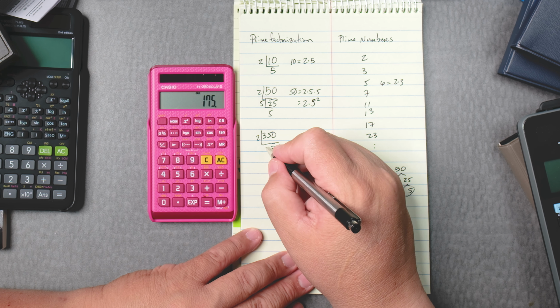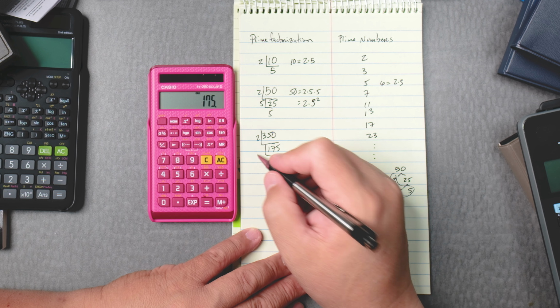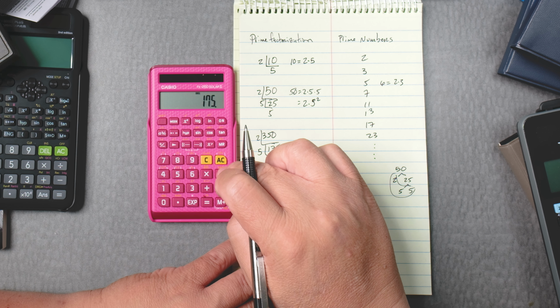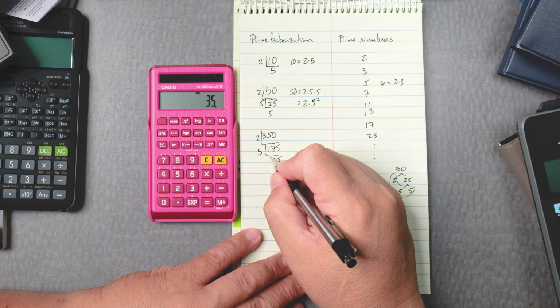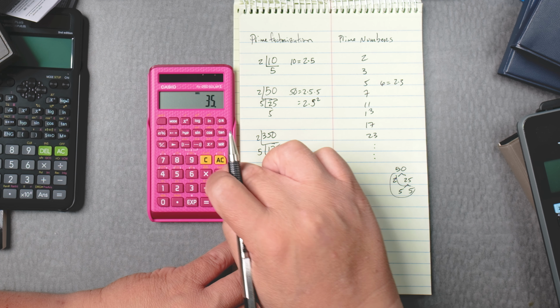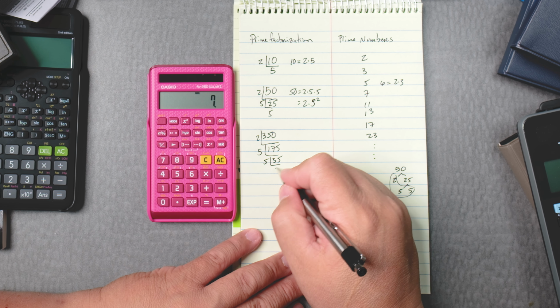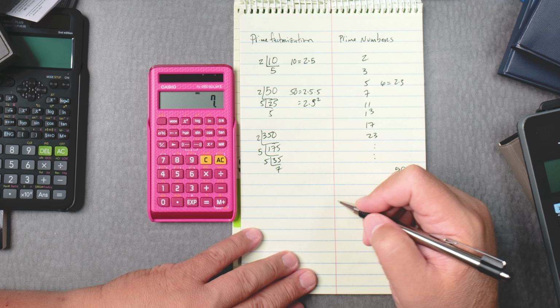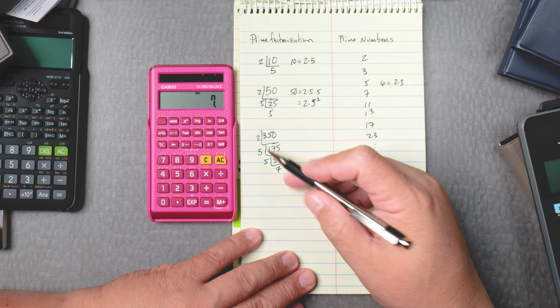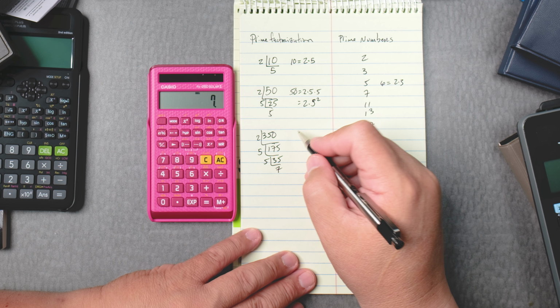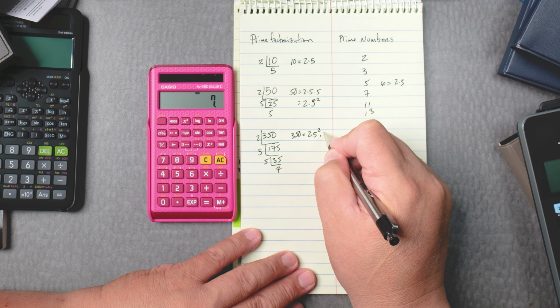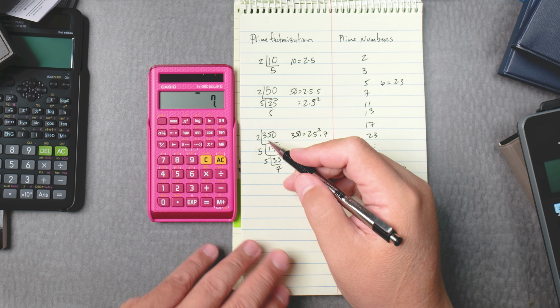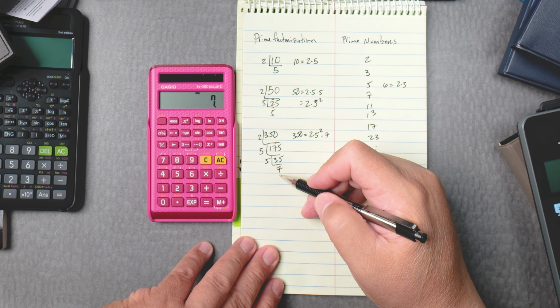So I can use 5 because it's part of my prime numbers. So divide by 5. It gives you 35. We know 5 will go into 35, so divide by 5 again. It gives you 7. You can see that this stops at 7, right? 350 equals 2 times 5 squared times 7.